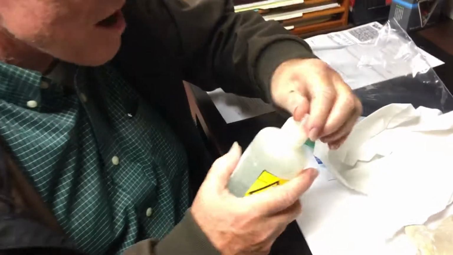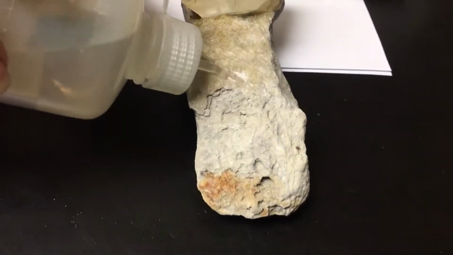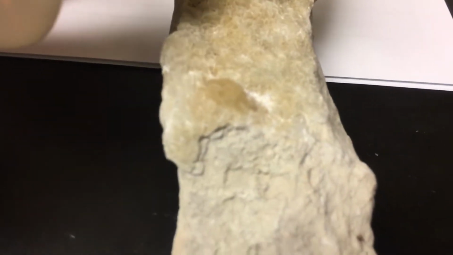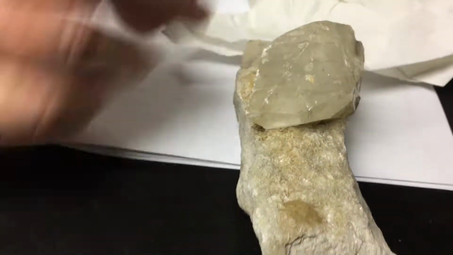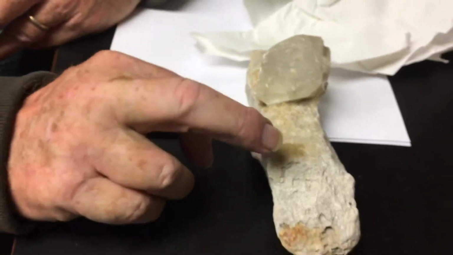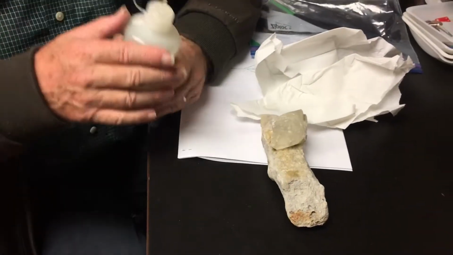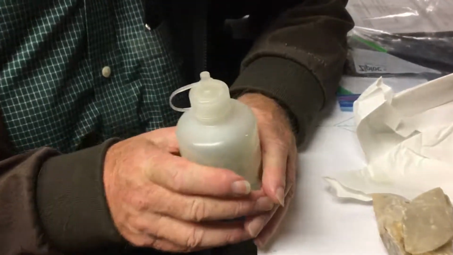And if you put a drop of acid on the rock, it fizzes. And if I put a drop of acid on the crystal, it fizzes. It fizzes better on the crystal because the crystal is pure calcium carbonate, whereas this is mixed with a little bit of clay, so it doesn't fizz quite as vigorously. But this is how you identify calcite and limestone. Look at that one in just your hand.